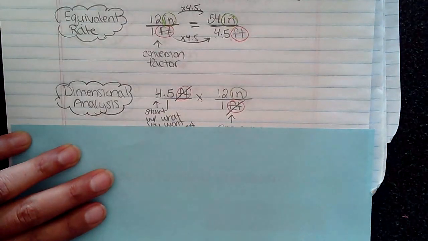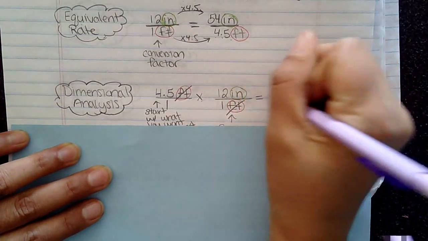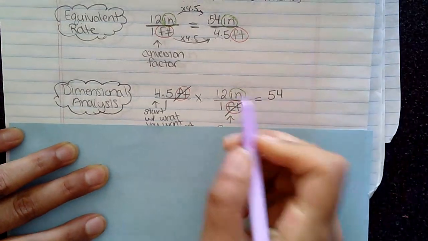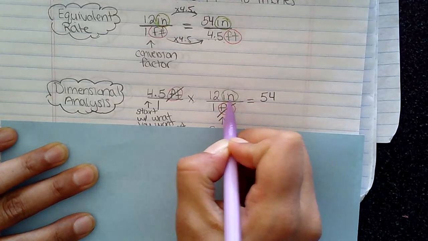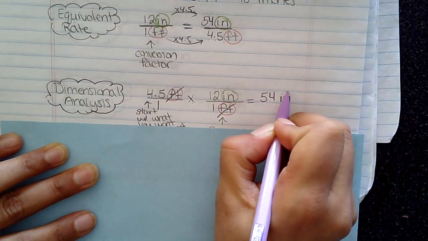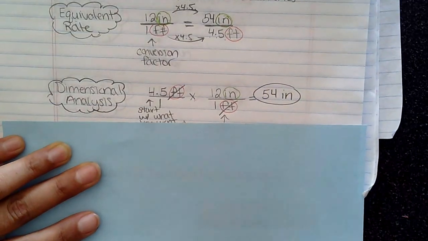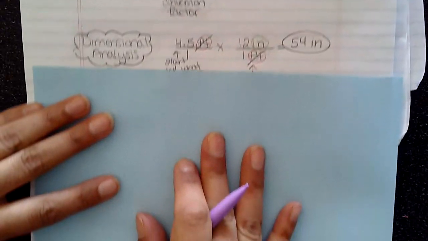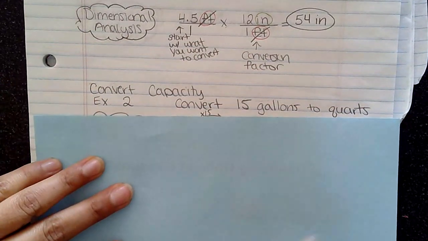We know it is 54. So that equals 54, and our inches we did not cross off, so that is what we are going to use to label it. 54 inches. Okay, so that's example 1.